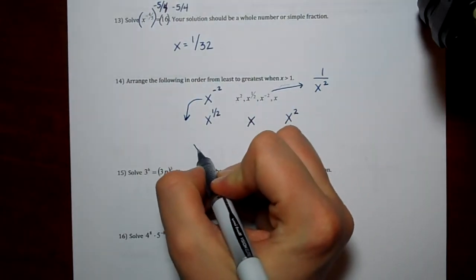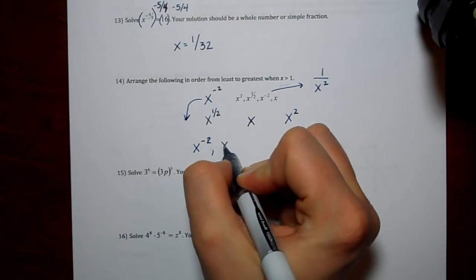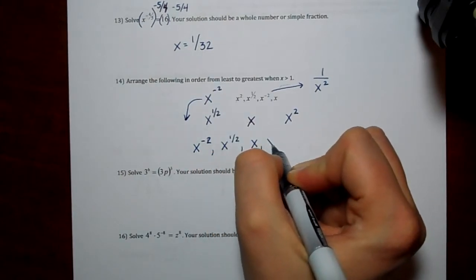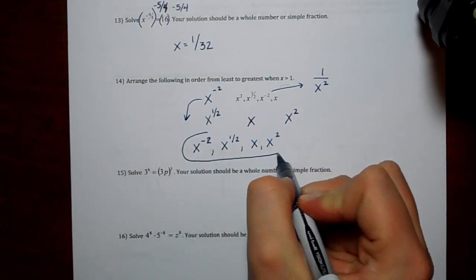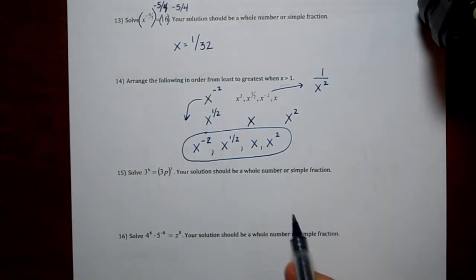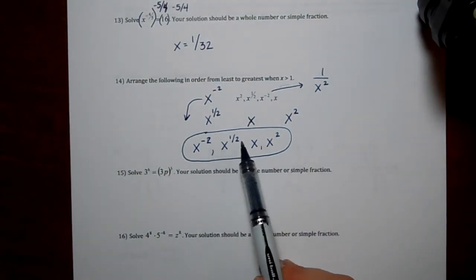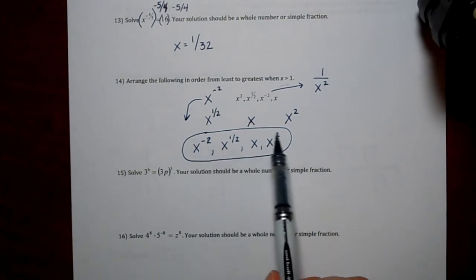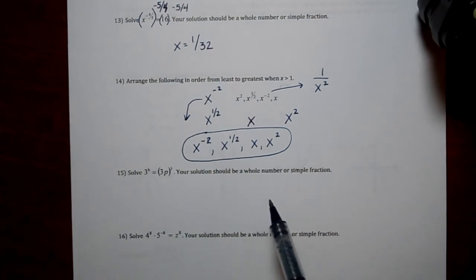So just to write this out a little cleaner, it should be x to the -2, x to the 1/2, x, and x squared. And also notice that really all that's happening here is these exponents are going in order. You've got -2, then you've got 1/2, then you've got 1, then you've got 2. So really all you did was arrange these in order of exponents from smallest to largest. So that might make sense to you too.